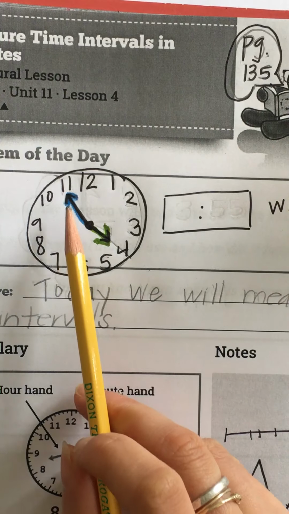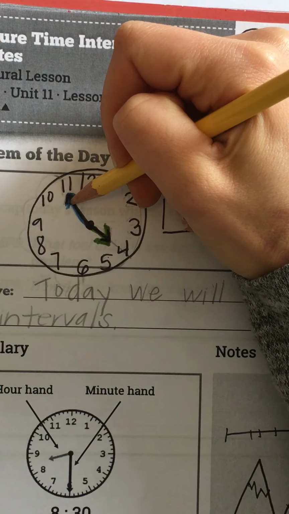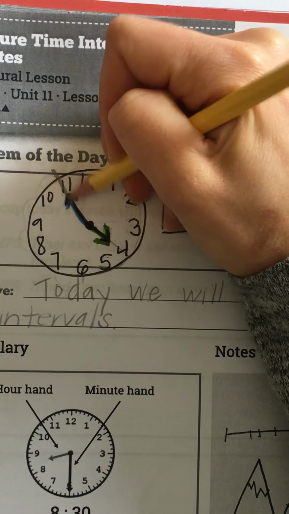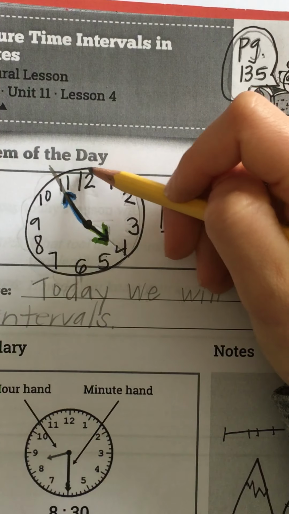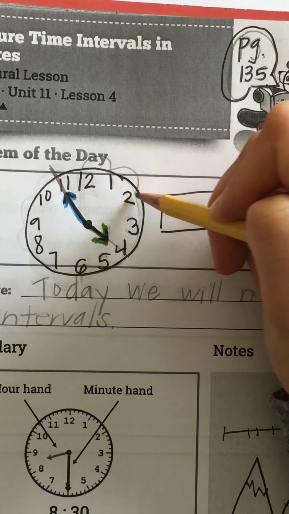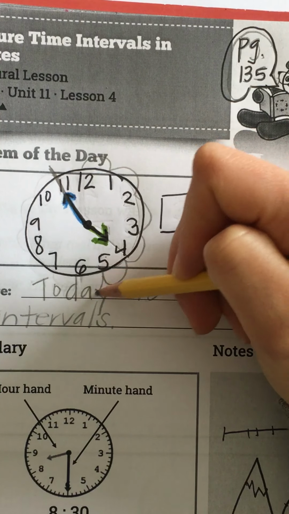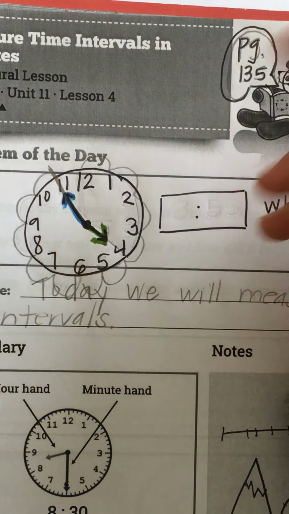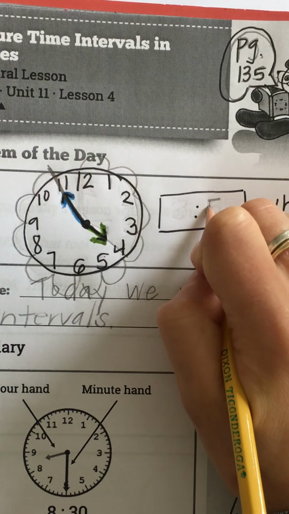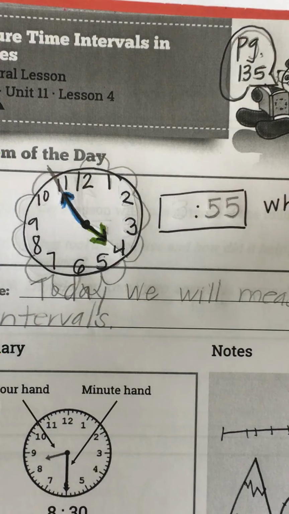So as usual, we're going to start by looking at our minute hand first, which falls right on the 11. So we're going to count by fives until we get to the 11 times. So 0, 5, 10, 15, 20, 25, 30, 35, 40, 45, 50, 55. So our minute, 55. Easy enough.